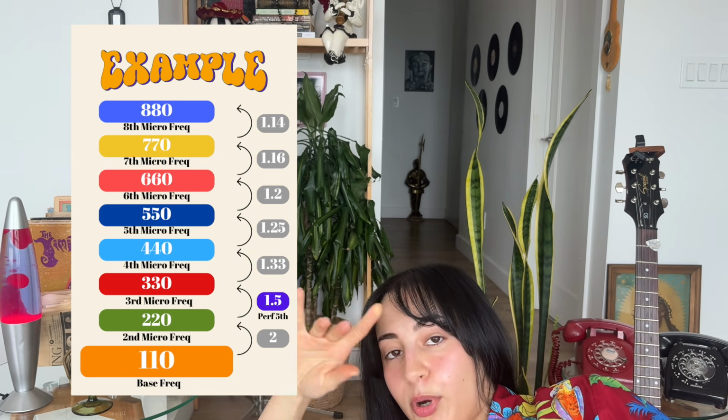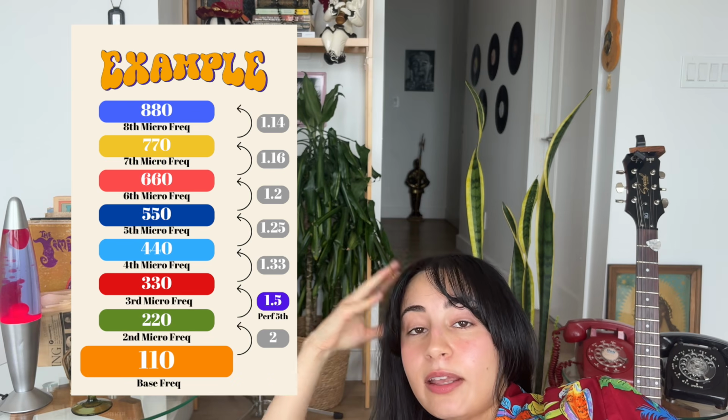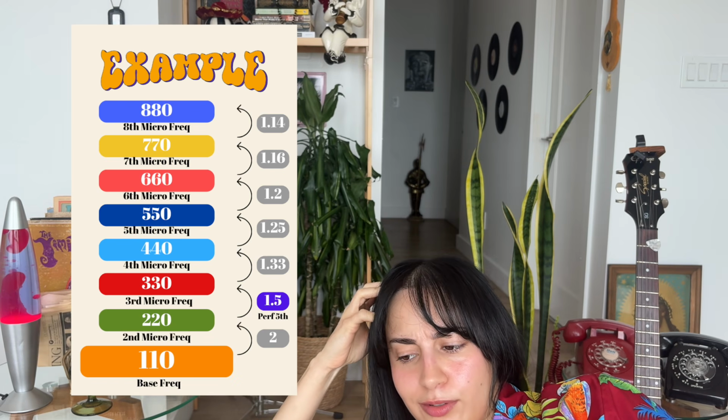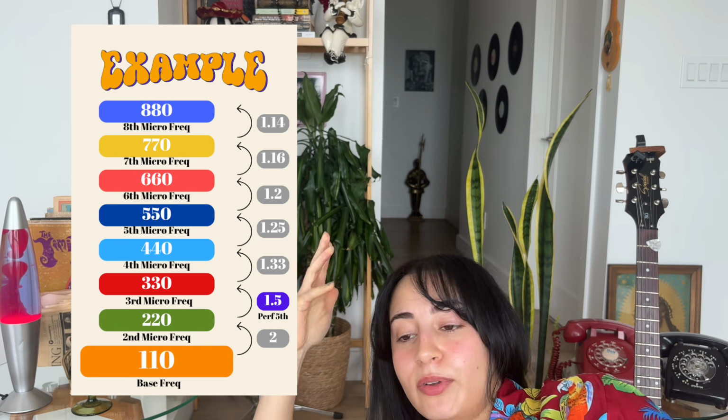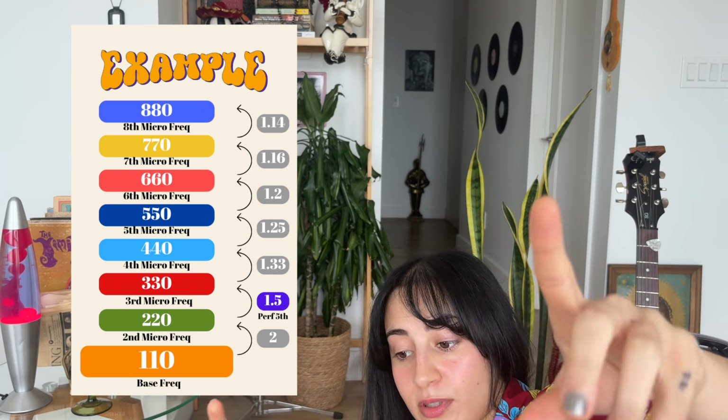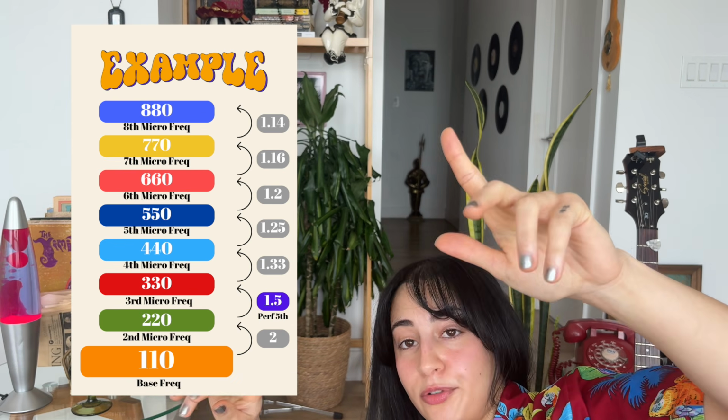Well, here's the thing. The perfect fifth interval creates consonant relationships between the notes. Consonant, it just makes them sound nice together, okay? It also creates the most reasonable amount of notes and reasonably spaced apart notes.